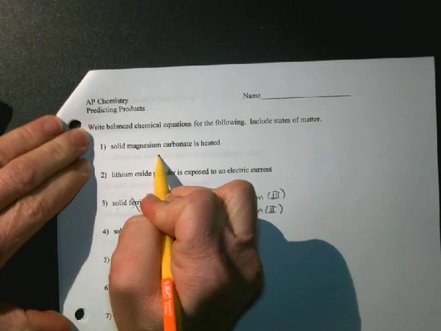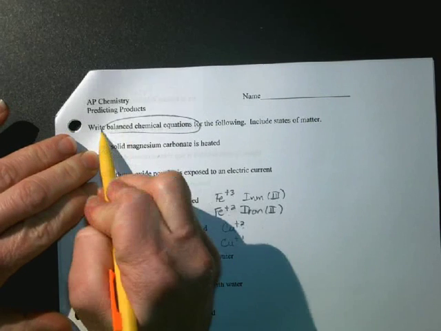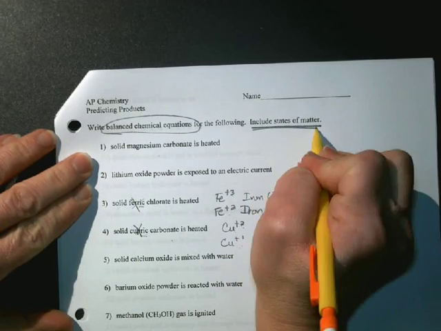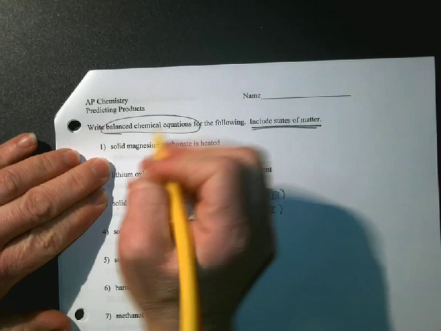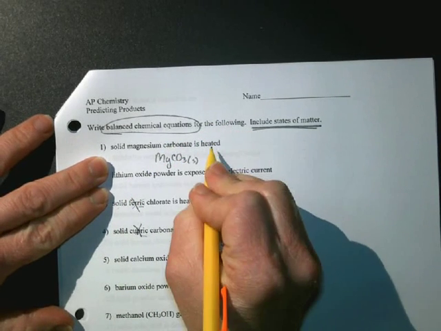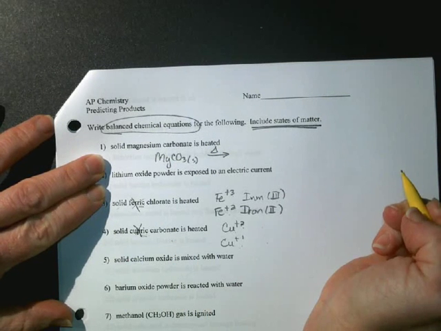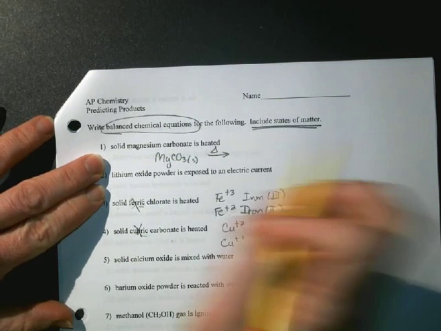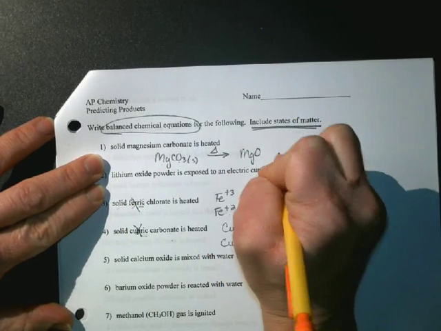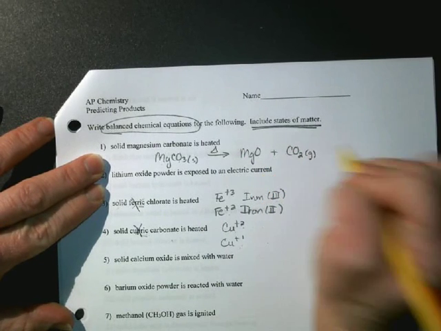Solid magnesium carbonate is heated. And we're just being asked for a balanced chemical equation, which would mean an overall reaction, including states of matter, meaning phase symbols. Solid magnesium carbonate. Now, because we're being told it's heated, we could put that open triangle above the arrow, but not necessarily required. Metal carbonates give us metal oxides and carbon dioxide. Now we know carbon dioxide will exist as a gas.